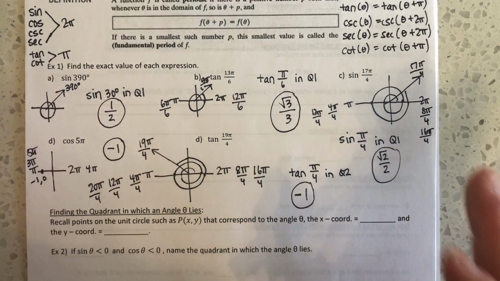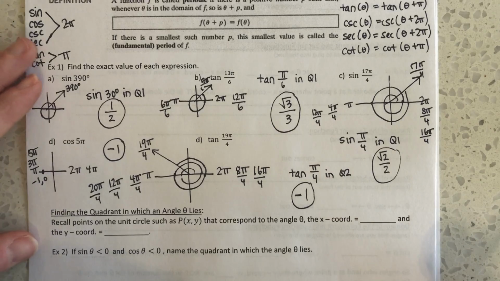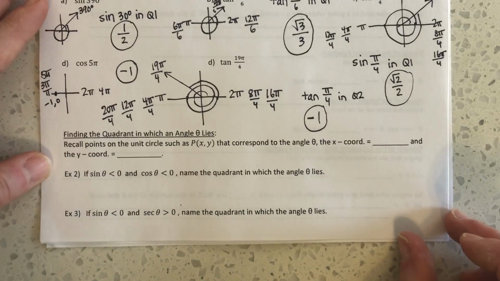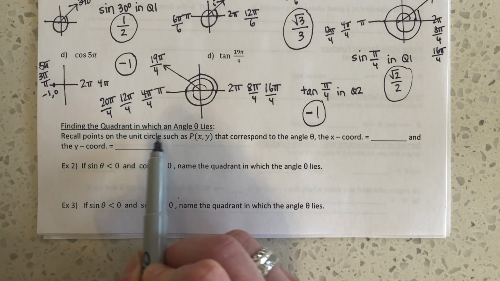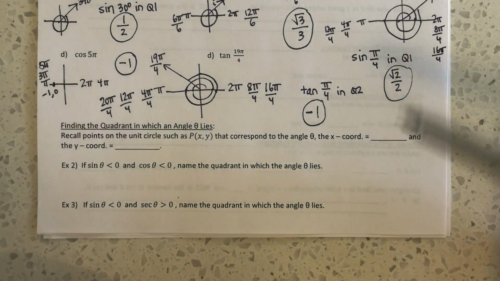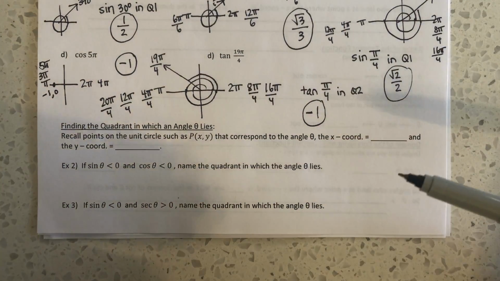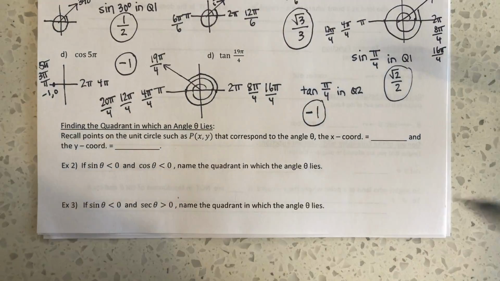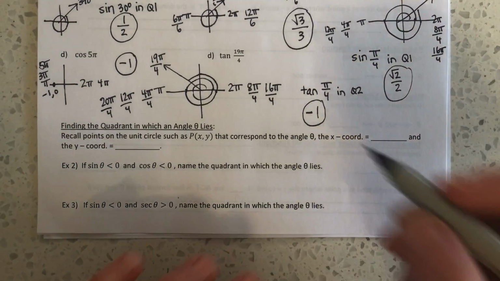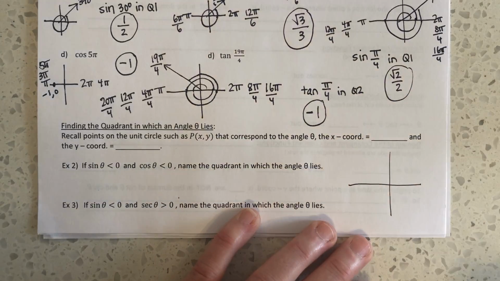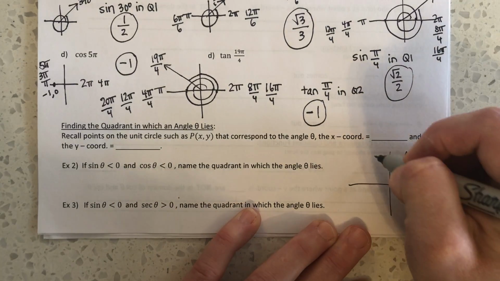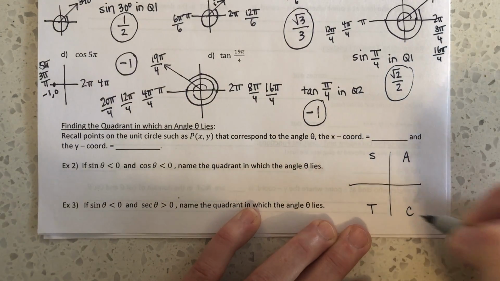Again, we've kind of done that already, so that should feel familiar. And then last, this one is super easy, so don't let this one be harder than it needs to be, right? Finding the quadrant in which an angle lies, because that's half the battle, is just knowing where the angle lies, so I know if the ratio is going to be a positive or a negative ratio. So remember, we have that fun thing that helps us called All Students Take Calculus.